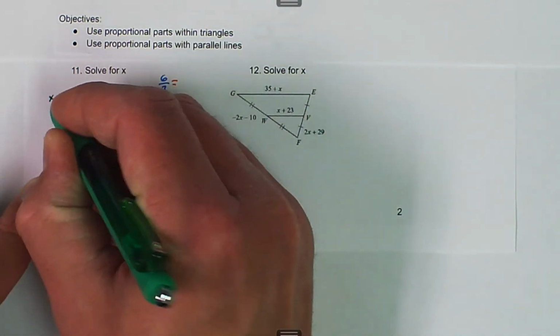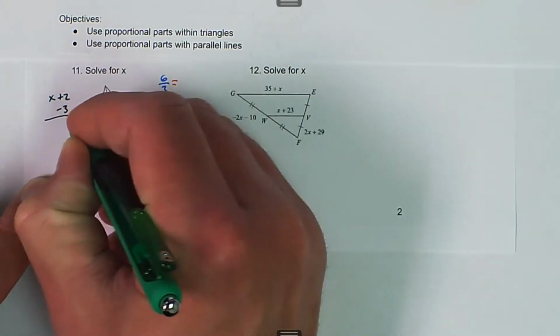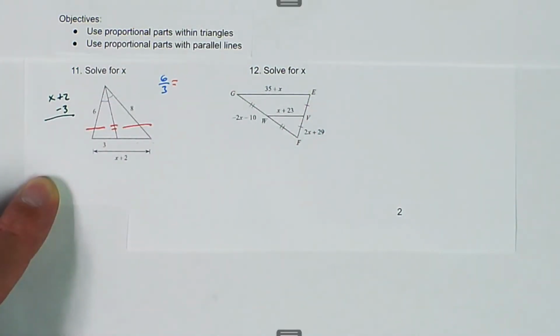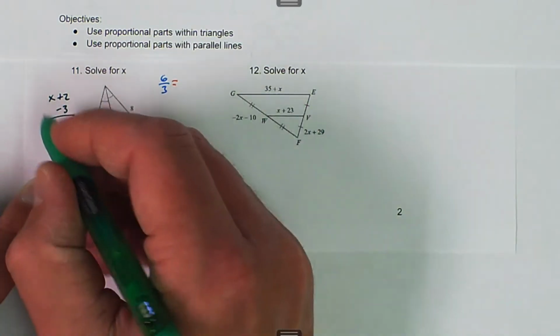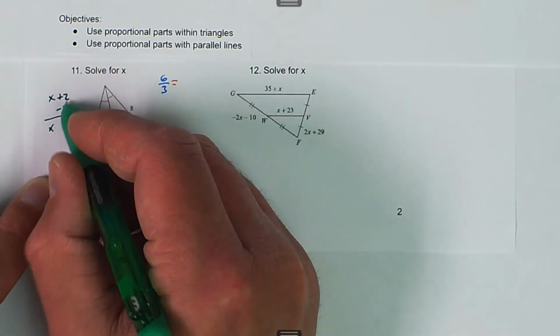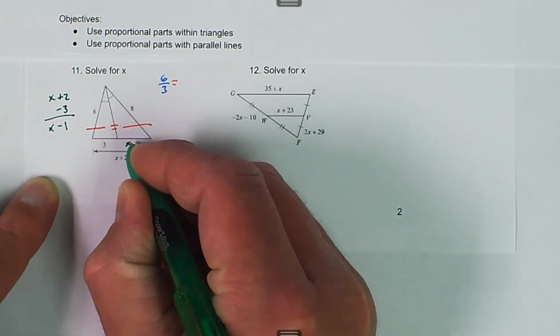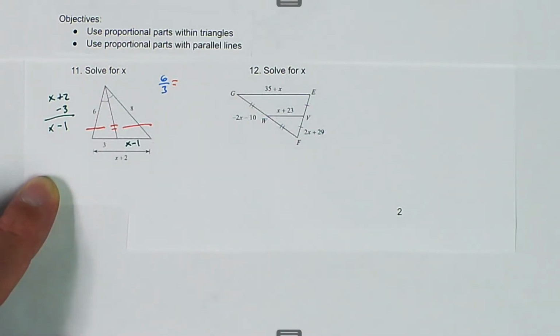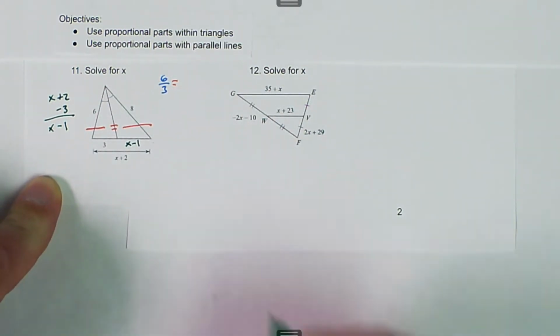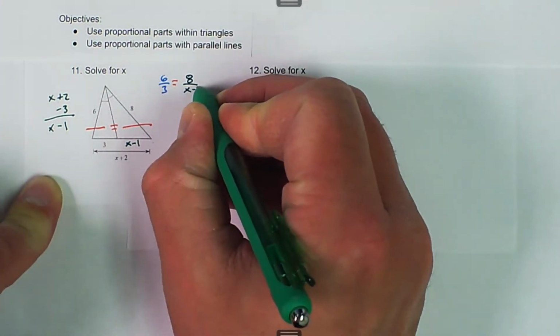So we're going to say x plus 2 minus 3, and when we do that, we leave the x alone, so that just becomes x, and then 2 minus 3 is -1. So this value right here is x minus 1. So we can set up the right side of our proportion, which is going to be 8 over x minus 1.